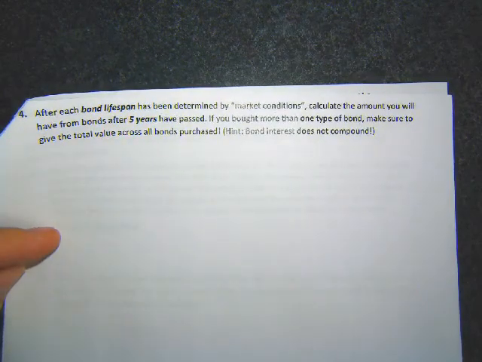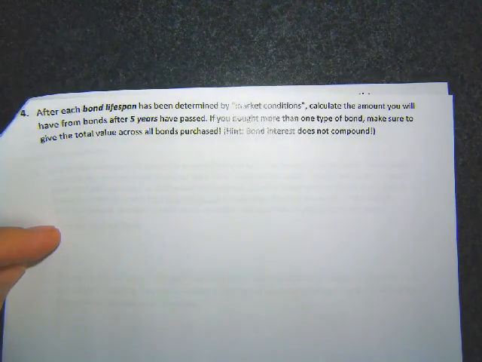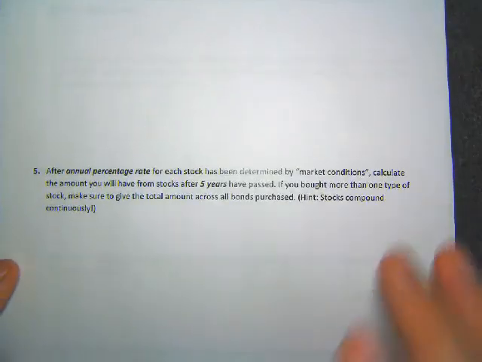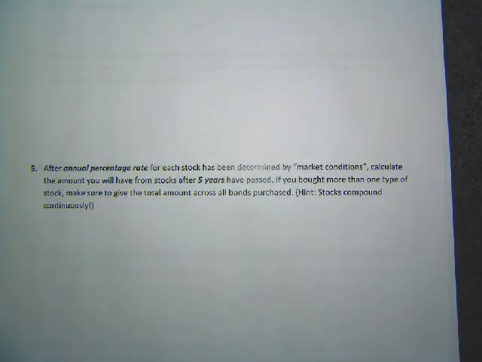If they default partway through, remember, you don't get the maturity, but you don't get the face value ever. If they default, it means they stop paying back and never pay back the face value. Using the annual percentage rate on the stocks, we're going to figure out how much money you have from stocks.